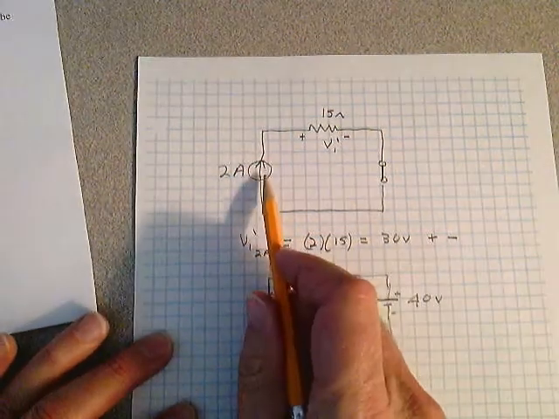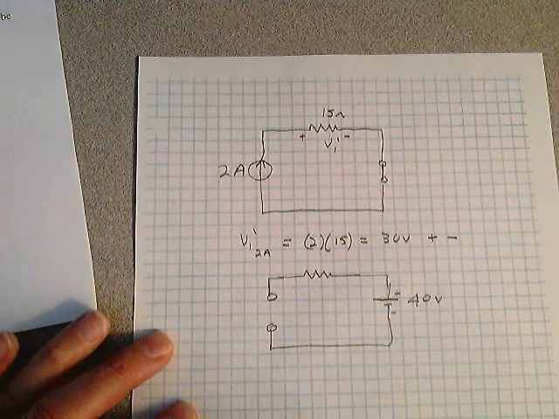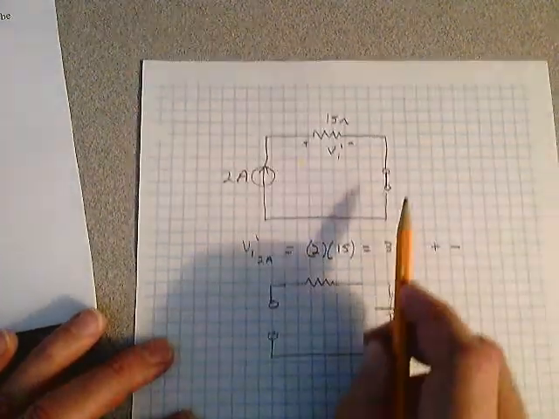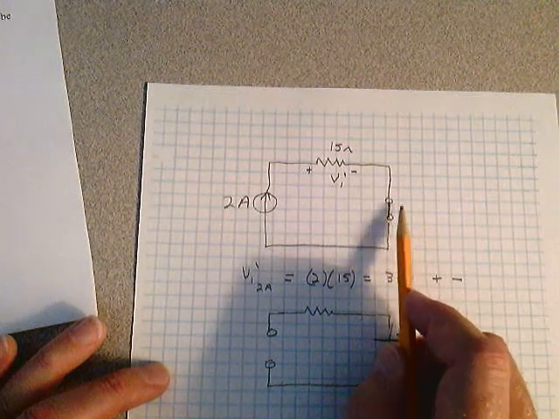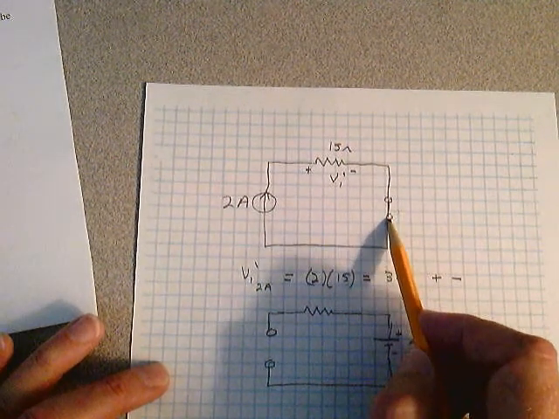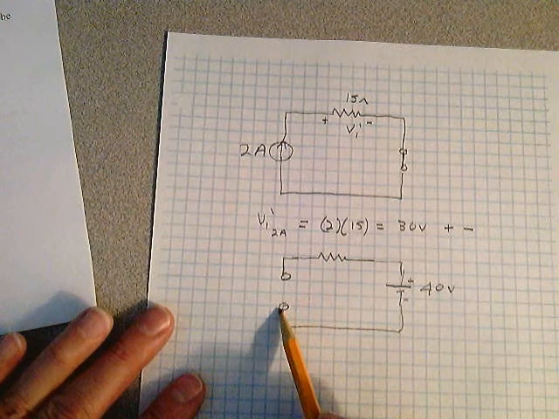How do you reduce that current source to 0? Well, you open it up. You don't short it. You shorted the voltage source to reduce this to 0. But how do you reduce the current to 0? You open it.